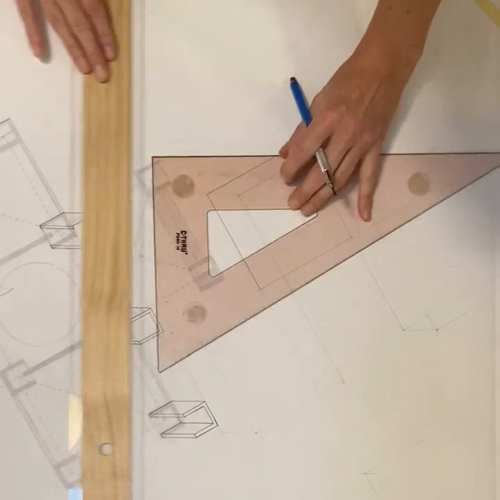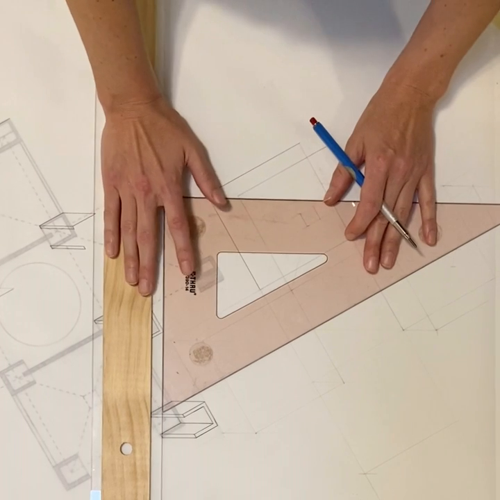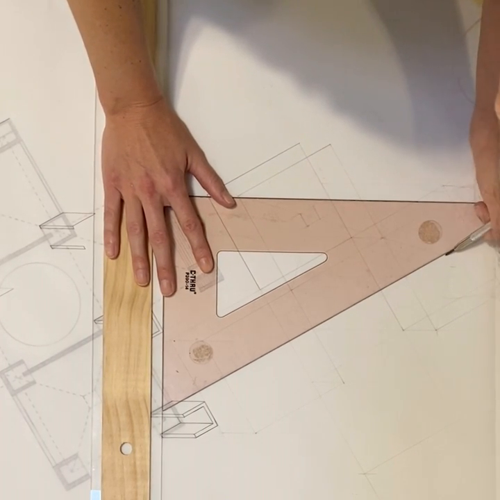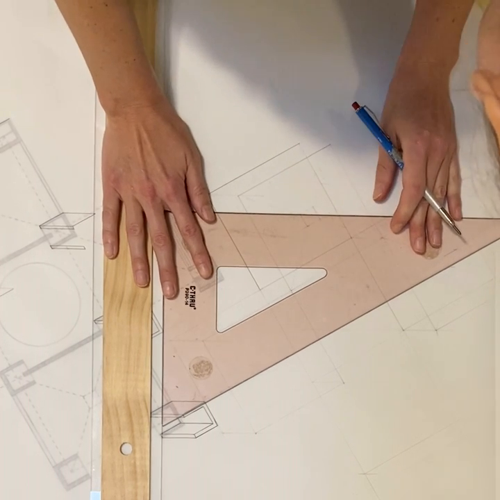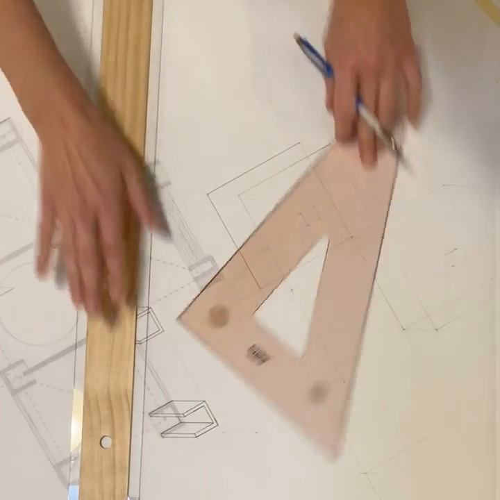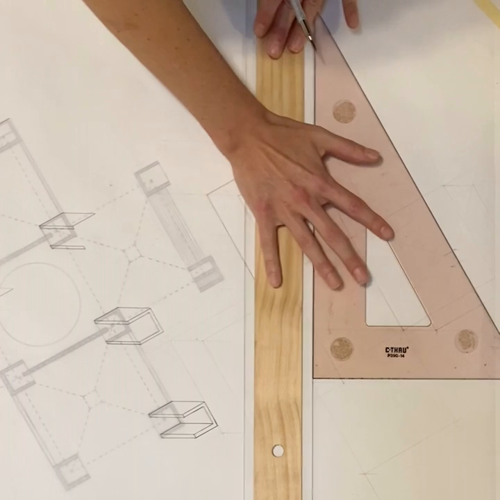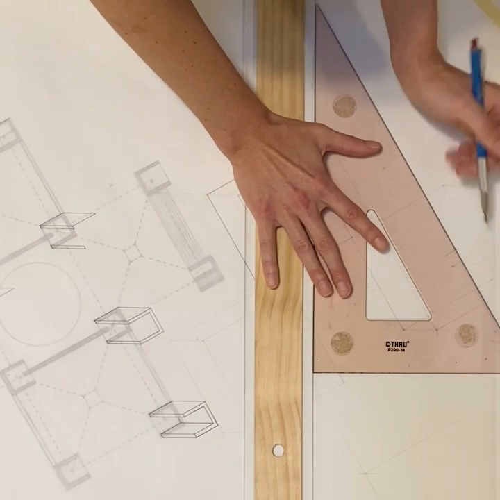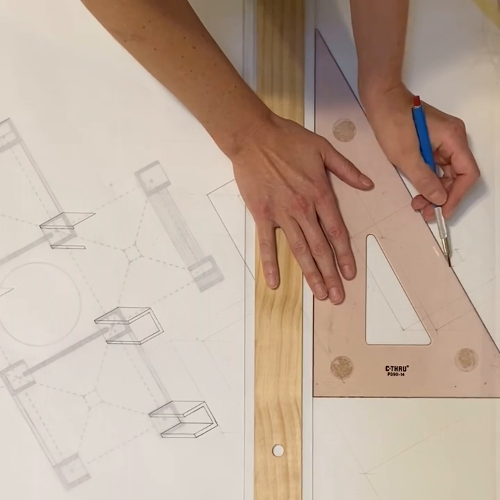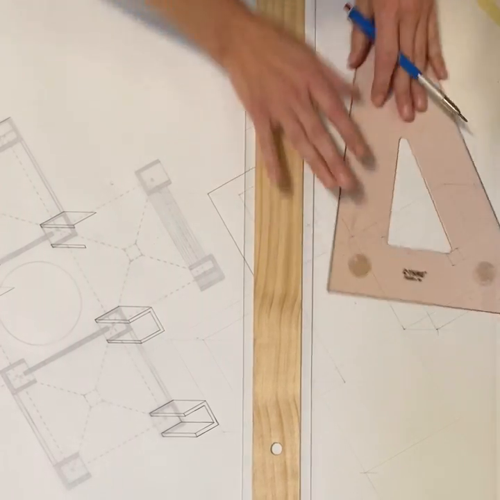Then I go back to my, I'm just going to connect my lines across. And now I've got my opening. It's a square that's centered within that top plane of my roof.